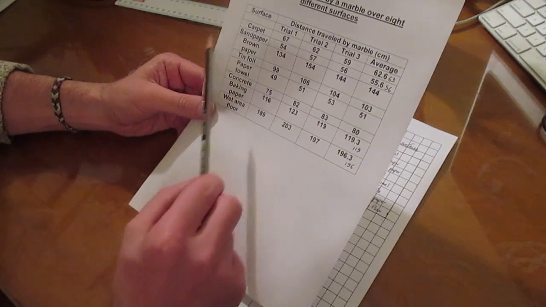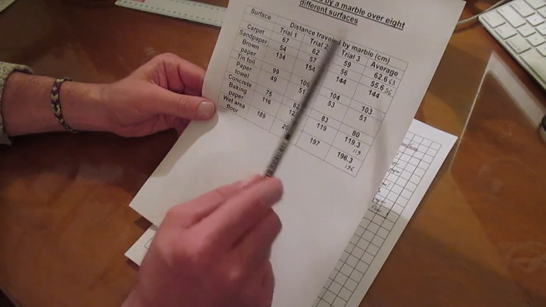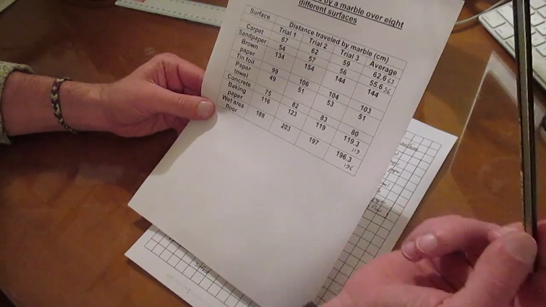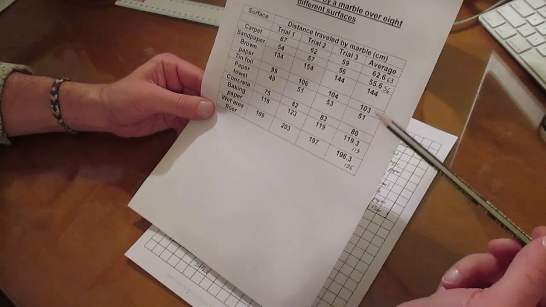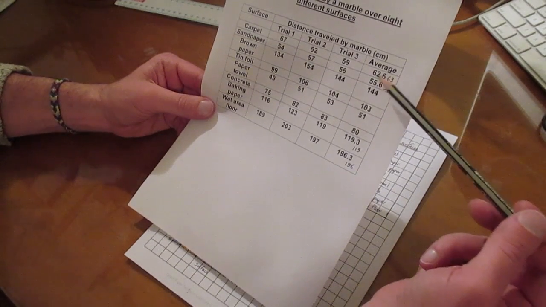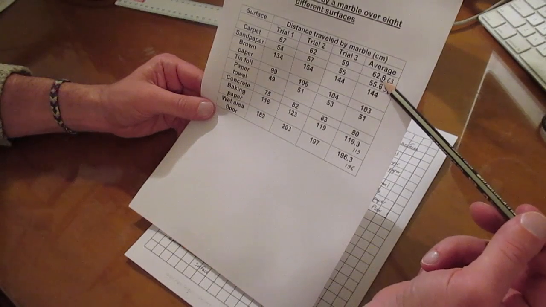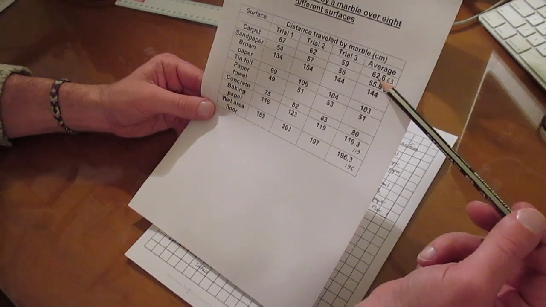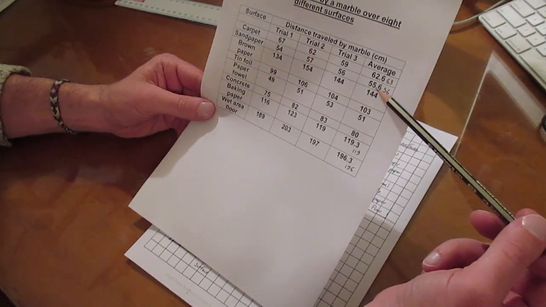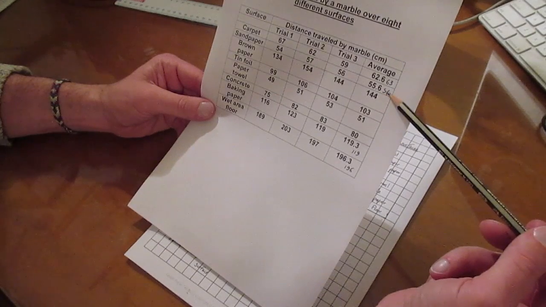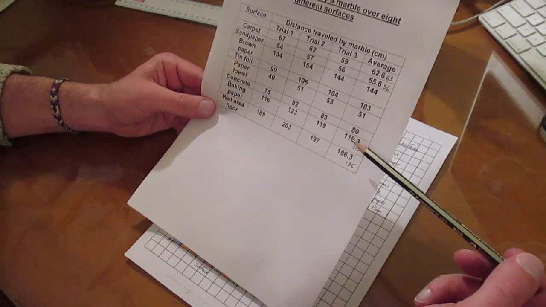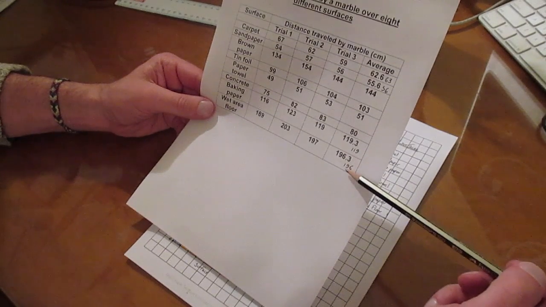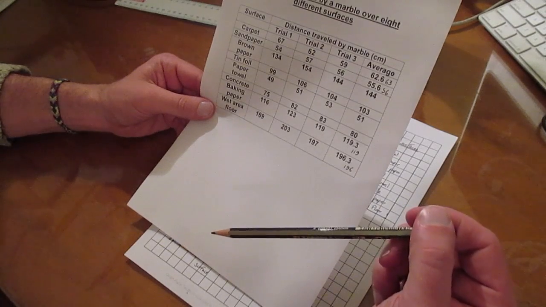So this table here shows the distance travelled by a marble over 8 different surfaces. Surfaces are down this column, then the 3 trials, and then the average worked out here. When it's 62.6, because it's 0.6, basically 0.5 or above, you round it up. So this has been rounded up from 62.6 to 63. This has been rounded up from 55.6 to 56. Here 119.3 has been rounded down to 119, and 196.3 has been rounded down to 196.